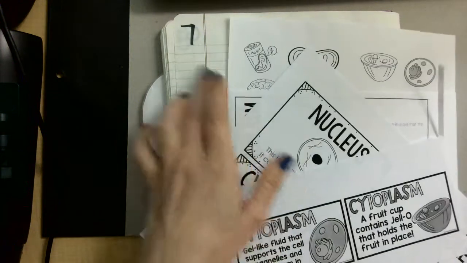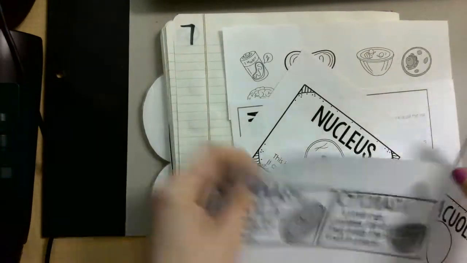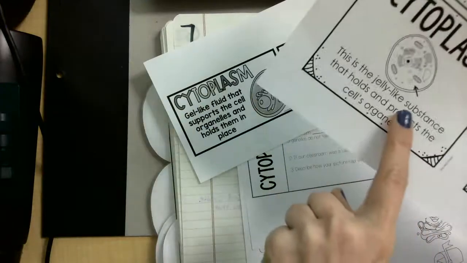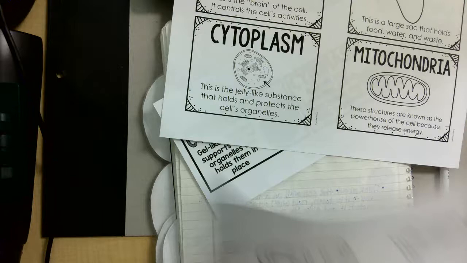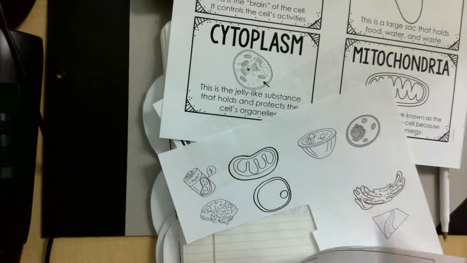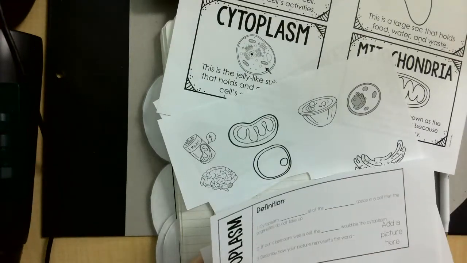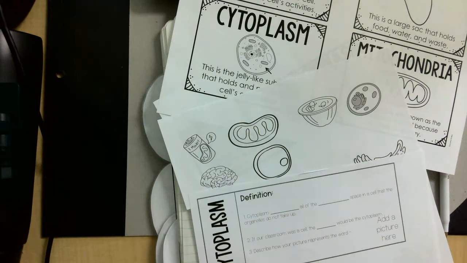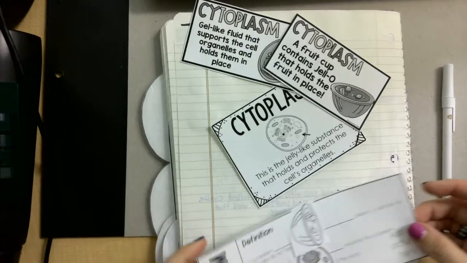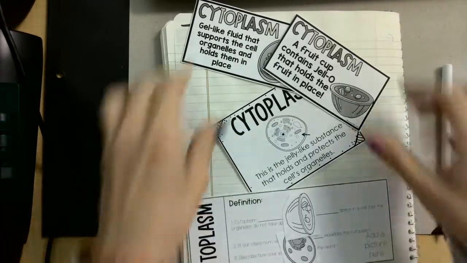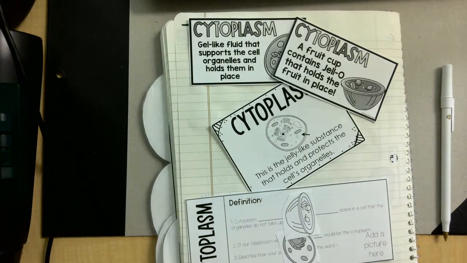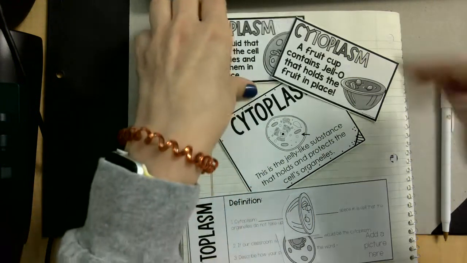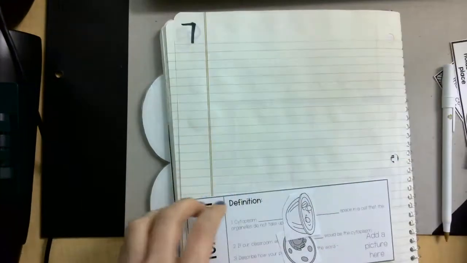Okay, for page 7, you're going to need a couple things. You're going to need these guys, cytoplasm. This one that says cytoplasm, the vocab word for cytoplasm. And then these two pictures, the fruit cup and the cytoplasm. So go ahead and get those found, and I'm going to get them cut out so you can see exactly what you need. Okay, so again, you're going to need your definition, and it's 2 words for cytoplasm. These 2 cytoplasms and this cytoplasm. So we'll go ahead and get that cut out, and we're going to start with the definition as usual.